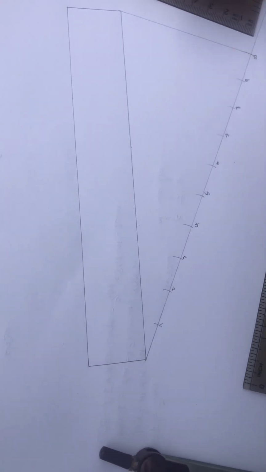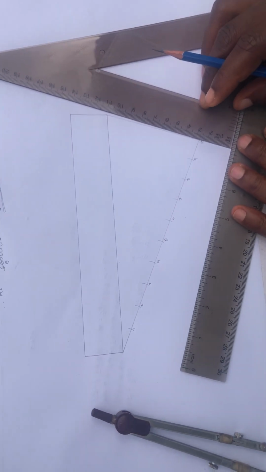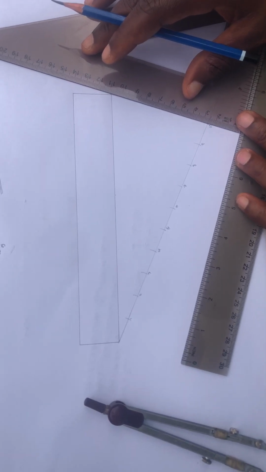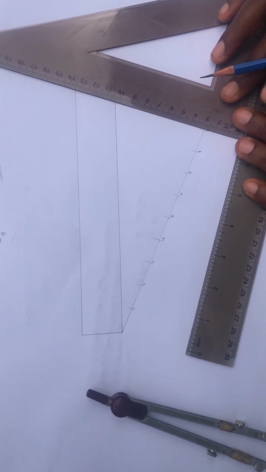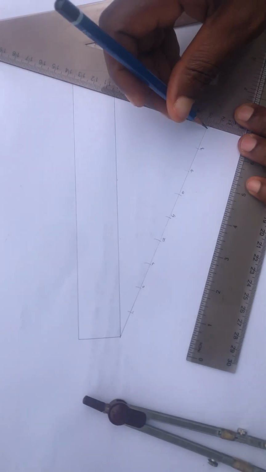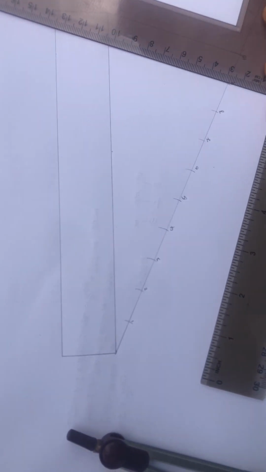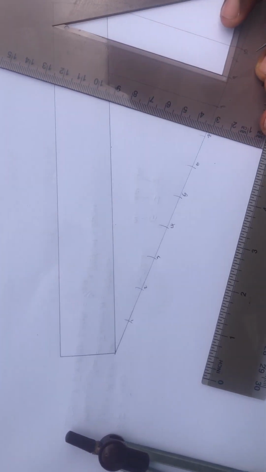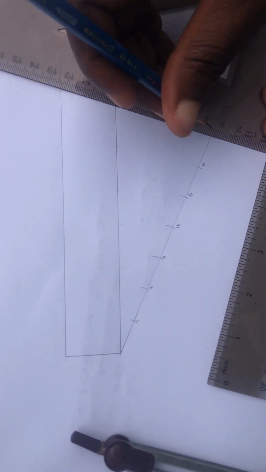Now you take your set square and produce parallel lines same as that of line 10, like this. You move it to 9 and draw. We are going to repeat this exercise until you get to 1. Make sure all your lines are parallel.